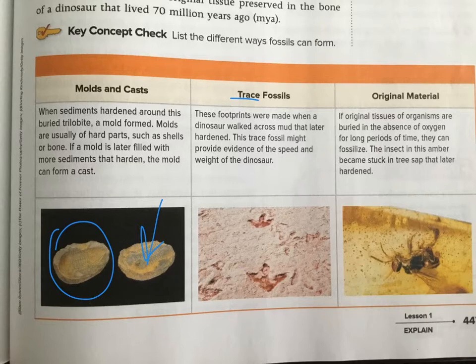So they can look at the distance between the stride or the distance between the footsteps or the imprints and try to get a good idea if it was running or walking, and how deep the print goes down would help them determine the weight of the dinosaur. So if it was really heavy, it would be really, really deep. And if it was not a very heavy dinosaur, then it would just be a surface imprint. Okay.